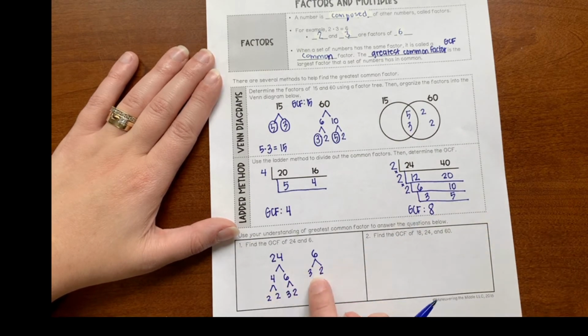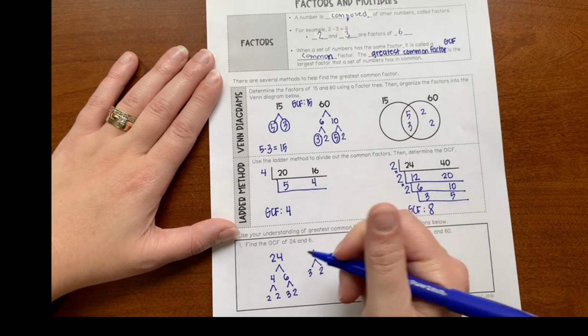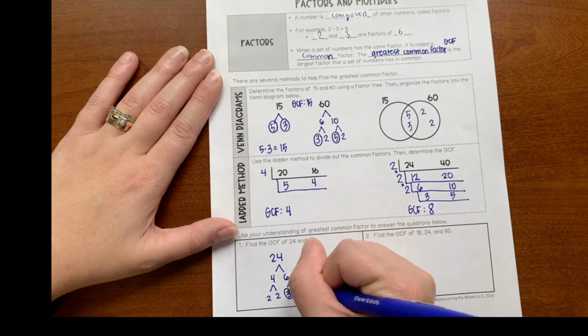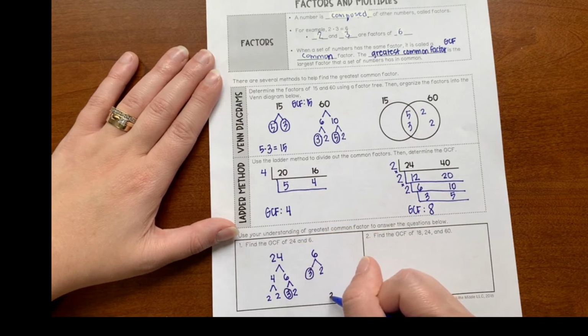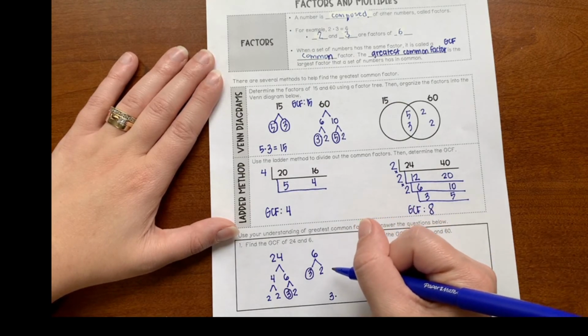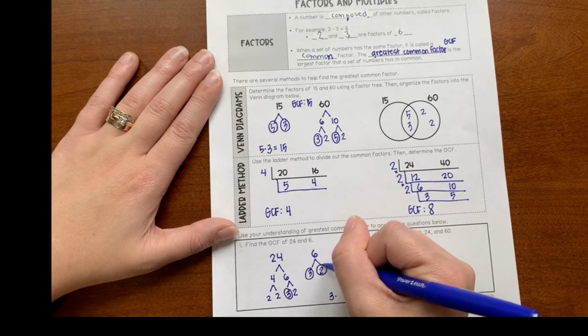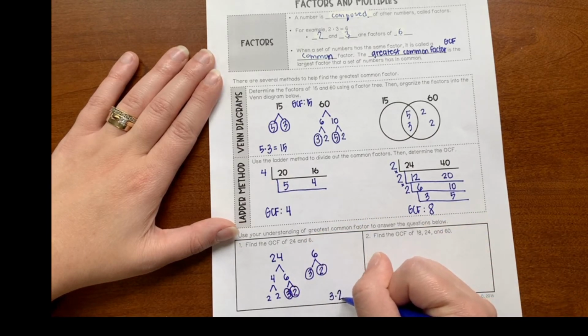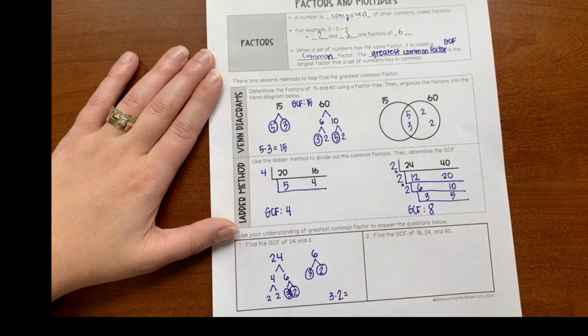Now I look at both of the prime factors, the branches, and I'm going to circle what they have in common. So I see a 3 under 6 and a 3 under 24. I'm going to circle both of those, and I'm going to write them down, because this is going to be how I find my greatest common factor. Now underneath 6, I see 2, and under 24, I see 2. So I'm going to circle those and write them down on the bottom.